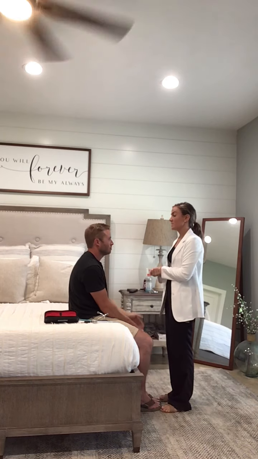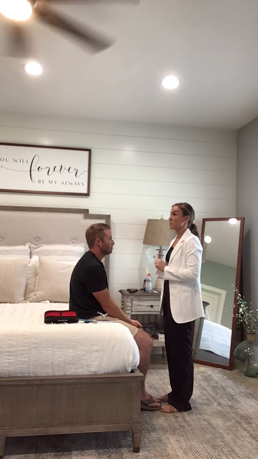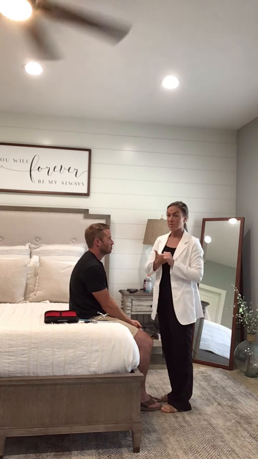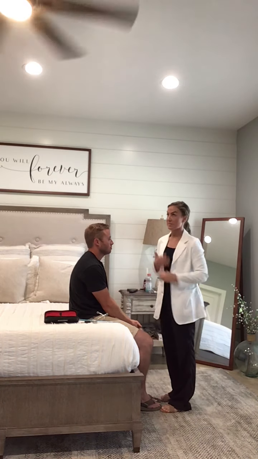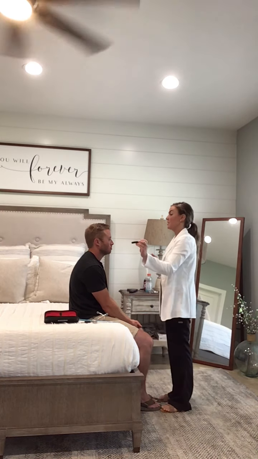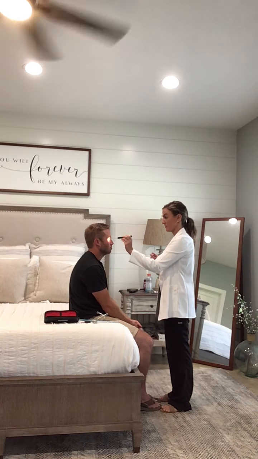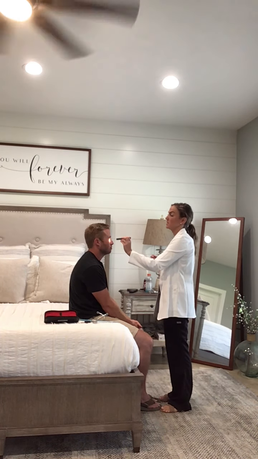Good. Then I'll assess cranial nerve 3, which would be direct and consensual pupillary responses to light. I would dim the lights, but for time I'm not going to right now. Just look right here at my nose. Pupils are reactive. And good.